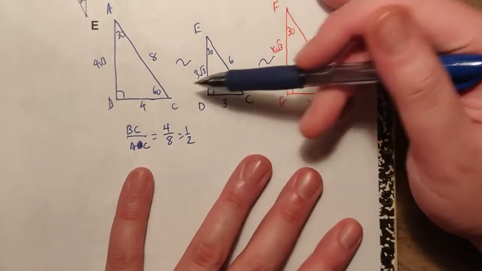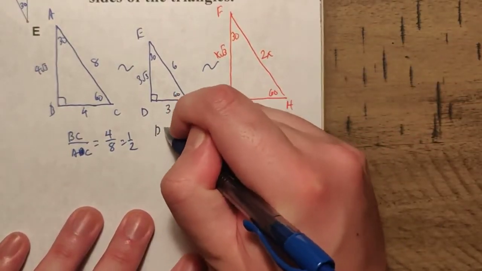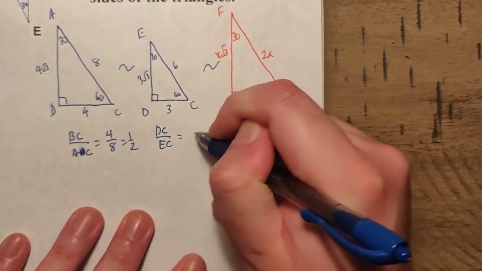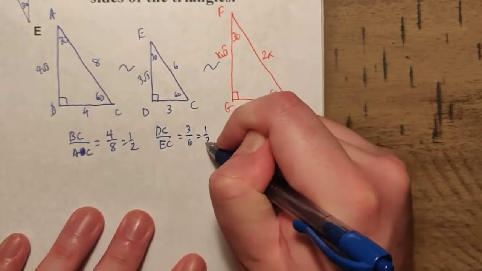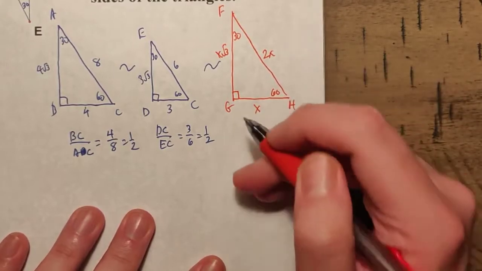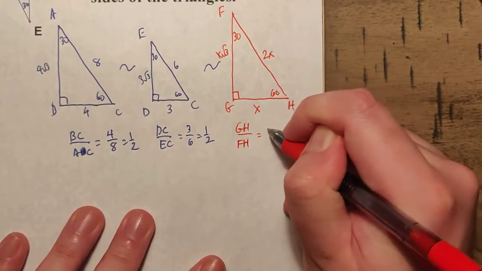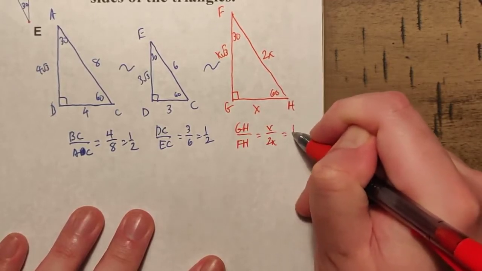So you see there's a half here, but there are also halves in the other pieces as well. So for instance, in this case here, this is going to be DC over EC. That's also 3 to 6, which is 1/2, right? And in our red triangle over here, we have the same idea. GH over FH here is an x to 2x ratio, which is 1/2, right?